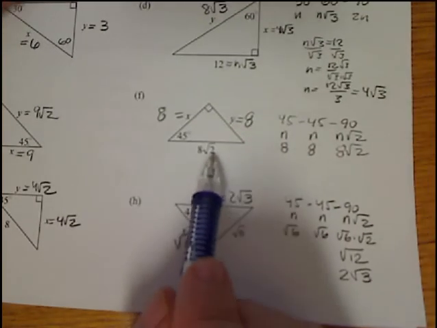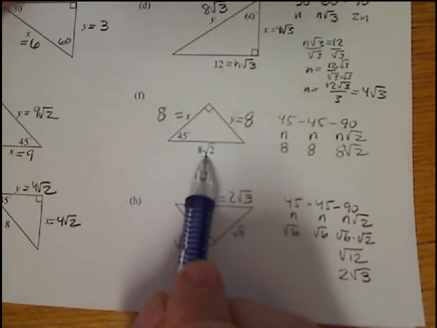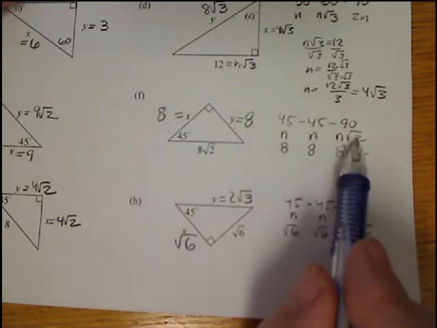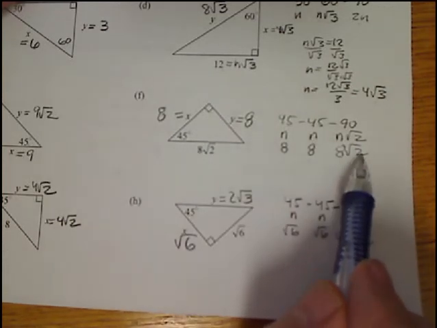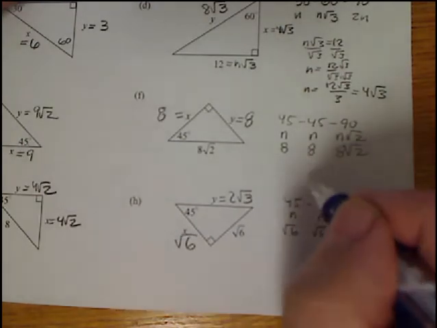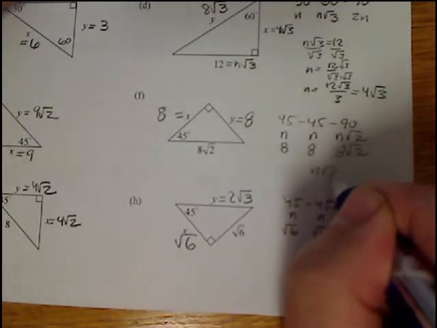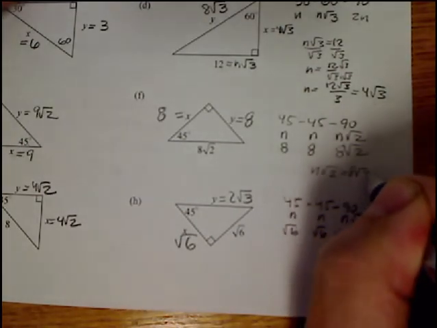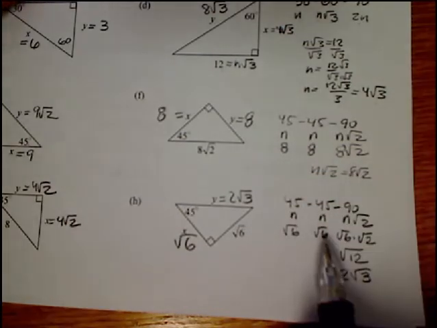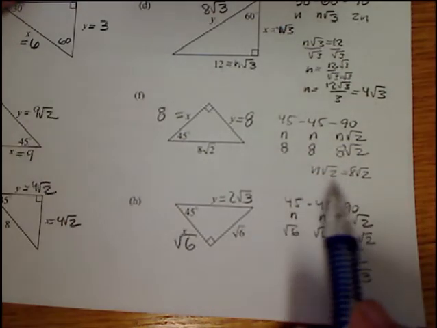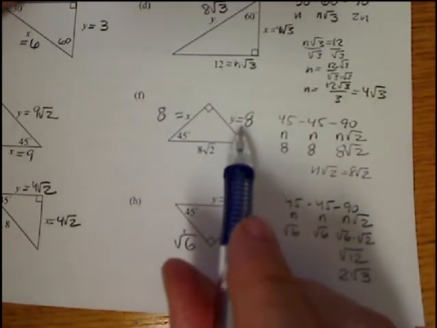This time they told us the one opposite 90 was 8 root 2. So 8 root 2 equals n root 2. So if I go to solve this, I have n root 2 equals 8 root 2. Well, by looking at it, I can see, oh, n must equal 8. So these two sides are both 8.